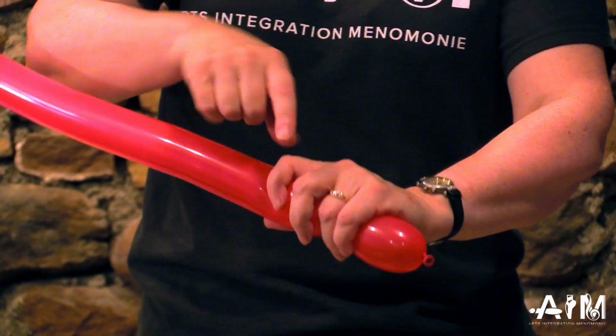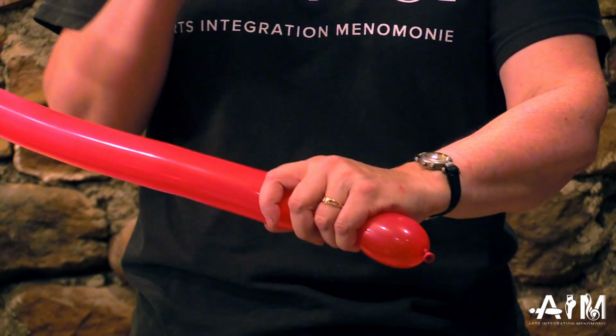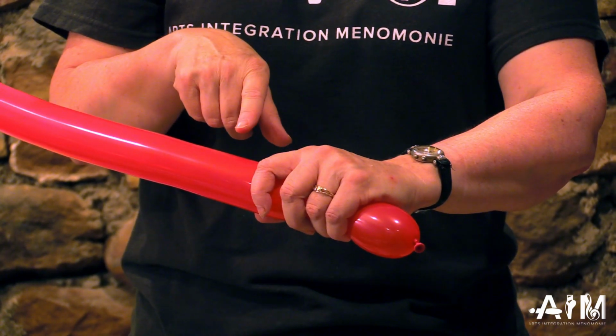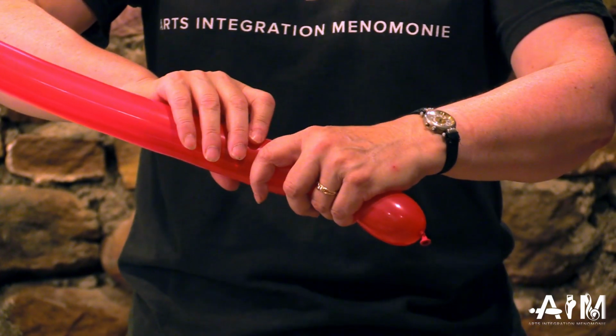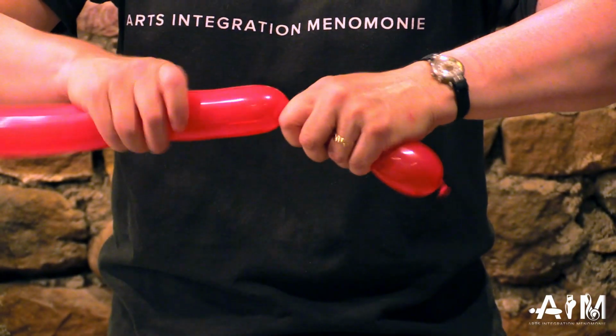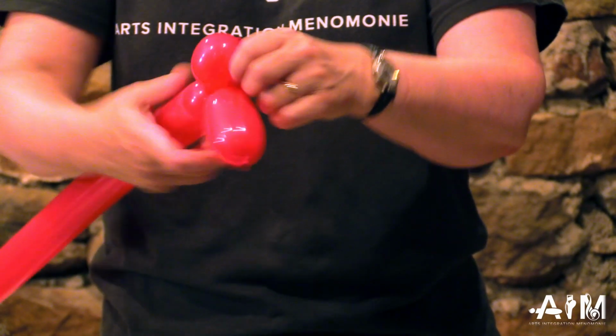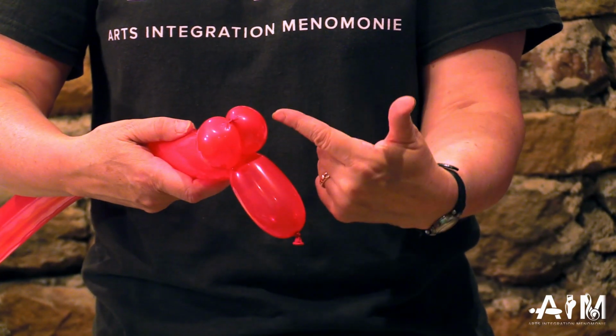Then I'm going to move my hands down. So I'm still holding it, but I'm holding the upper section because I'm going to make two new sections. These two new sections will become the ears, right? So I pinch and twist at the same time. I pinch it and twist it, right? There's one ear. There's another ear, right?